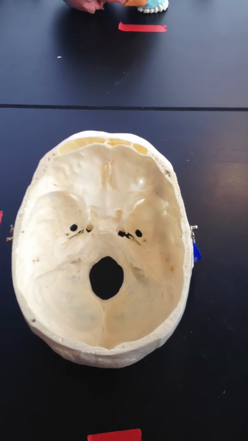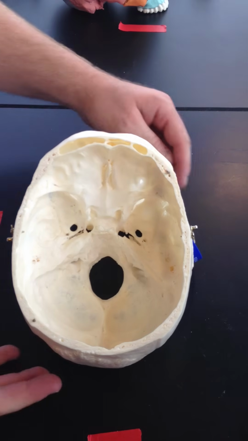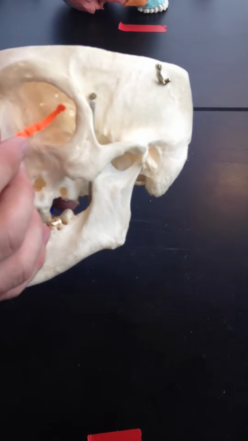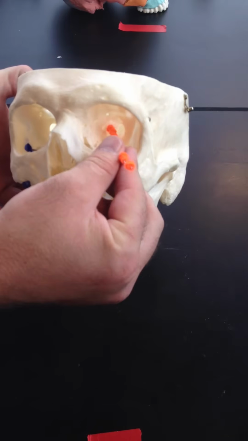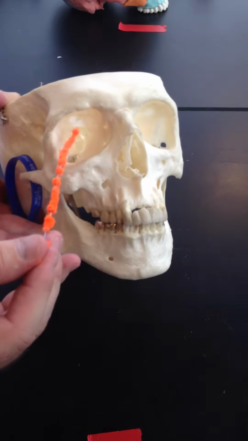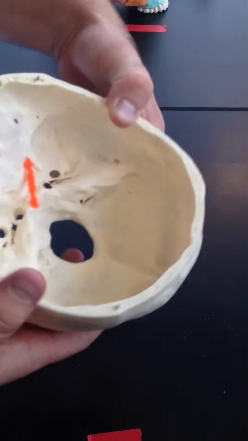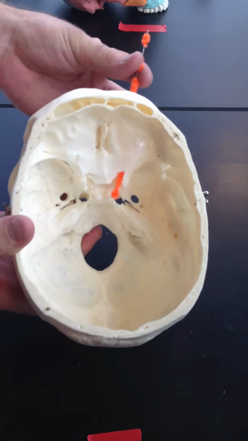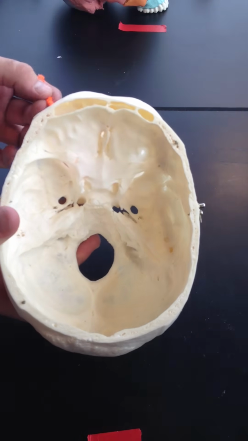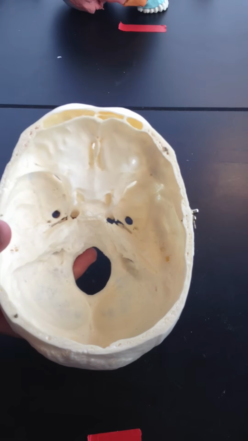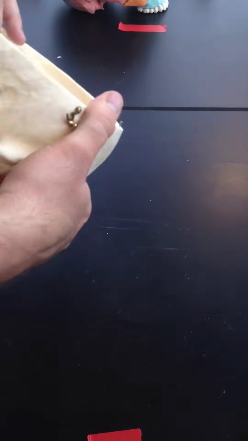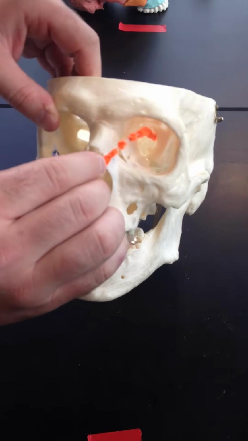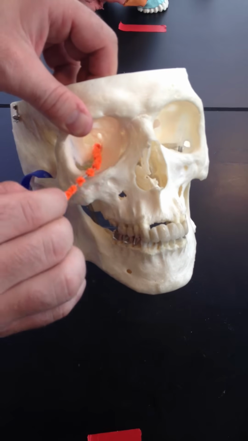Okay, and then we have the optic foramen. Optic foramen from the anterior view. And then from the interior view of the skull. And then we have the superior orbital fissure. Okay. So, superior orbital fissure here and there.